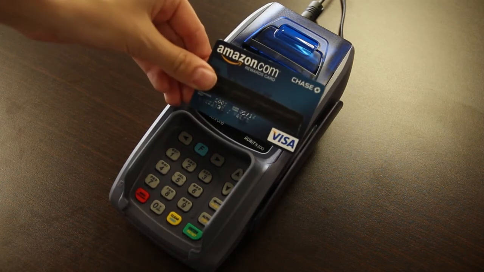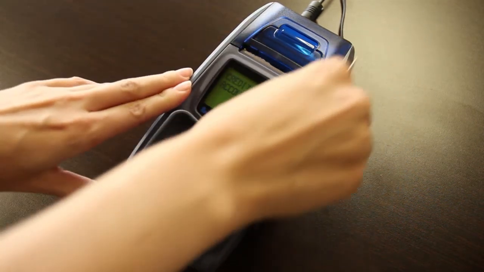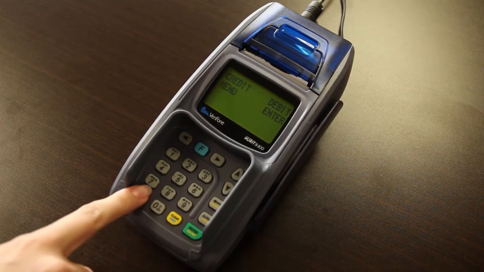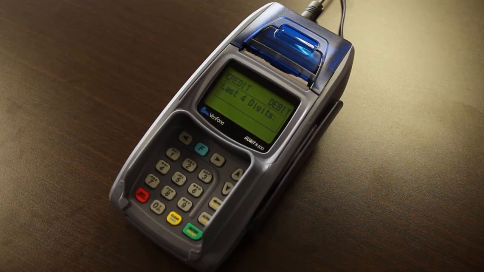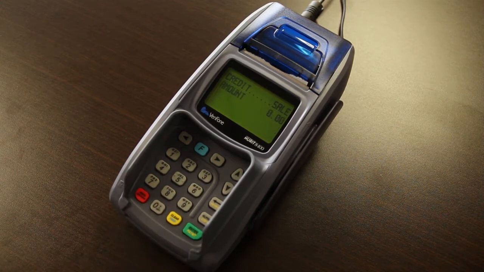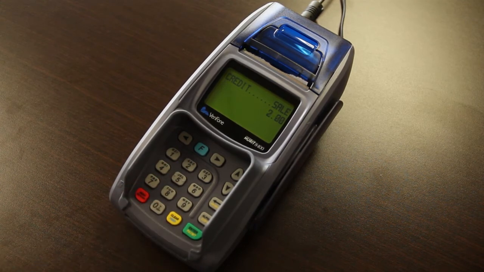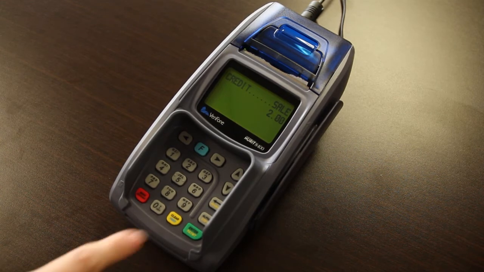First, we'll swipe a regular credit card. Swipe the card with the magnetic stripe facing down and to the left. Press the menu button since the card is credit. Enter the last 4 digits of the credit card account number. Press Enter. When the screen prompts Credit Sale Amount, key in the amount of the transaction. The decimal point is inserted for you, so for example, $50 would be 5000.